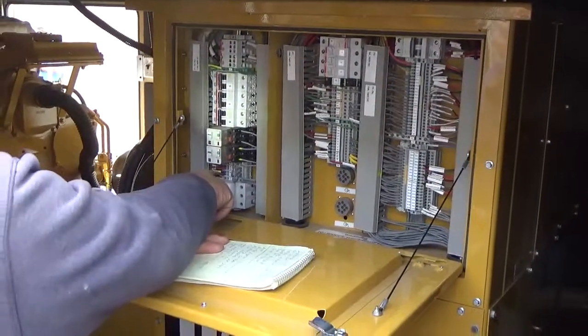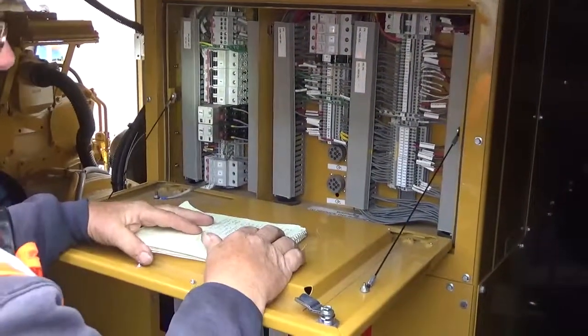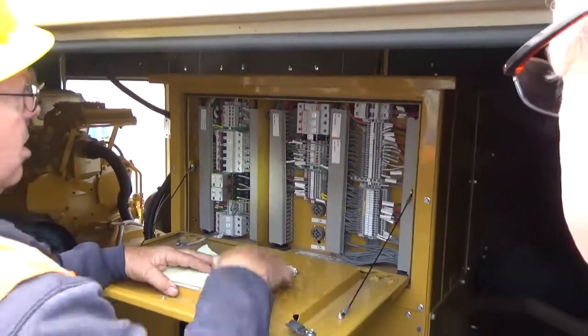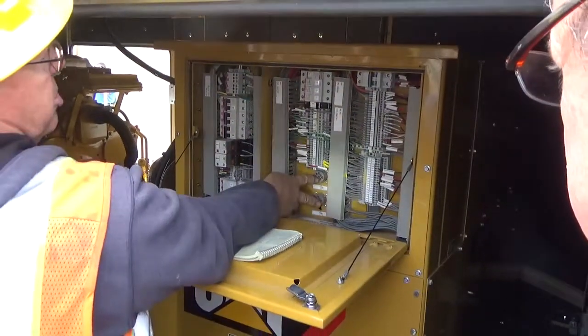It has generator strip heaters on it to keep the moisture out of the generator so it doesn't go bad prematurely. These two connections are where I hook my computer to here.